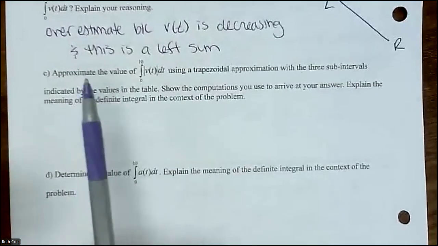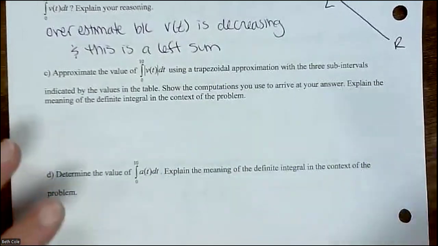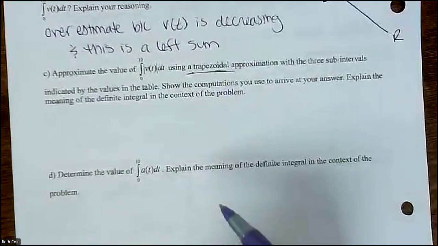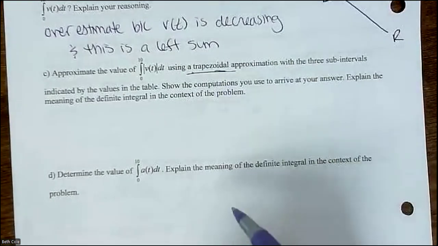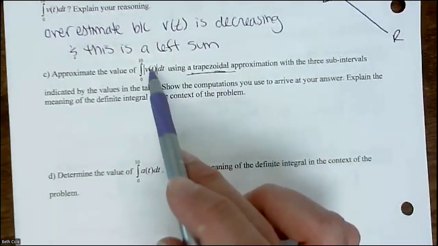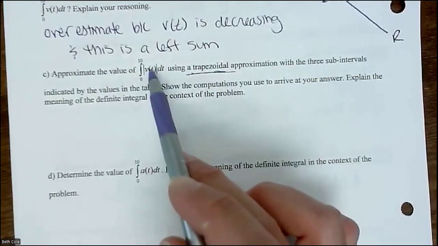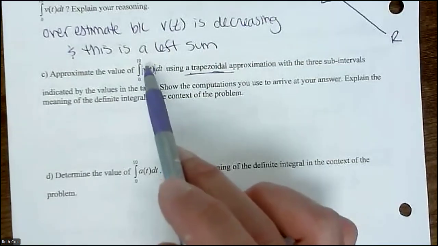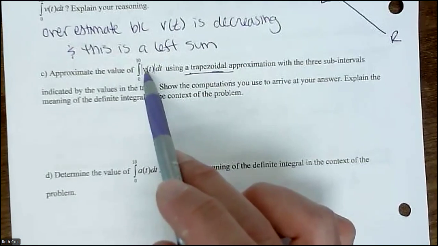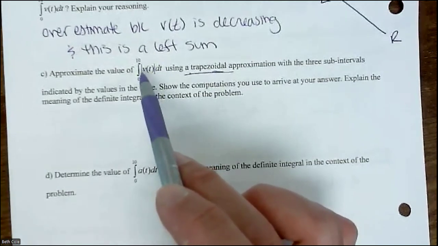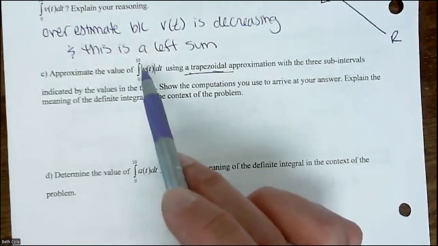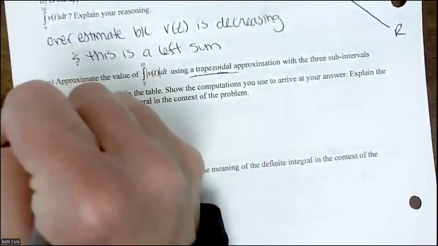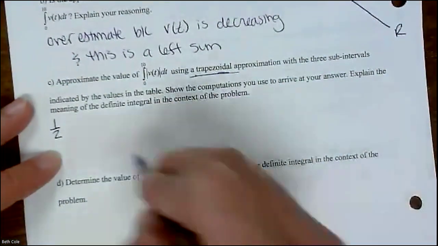So, all right. Approximate the value of this. Oh, using a what? What does this one say? Trapezoidal. With the 3 sub-intervals, we're still using velocities. But listen, this is a very commonly missed thing. You're going to do your trapezoidal sum, but you're going to treat all the numbers like they are positive. We just said that, but it's hard to remember to do it. All right, 1/2, just because it's part of the formula.